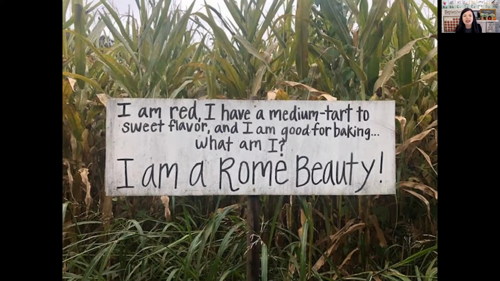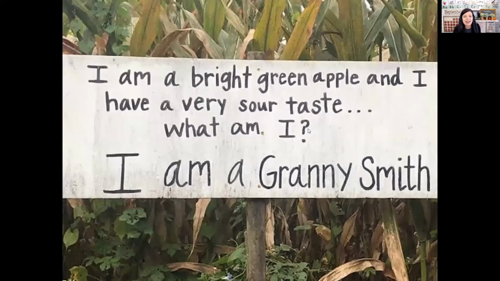This sign says, I am red, I have a medium tart to sweet flavor, I am good for baking. What am I? And the answer is, I am a Rome beauty. That's another kind of apple. Did you know that there are lots and lots of varieties of apples? God made a really special fruit when he made the apples, didn't he? Well, this kind of apple is red, but take a look at this next sign.